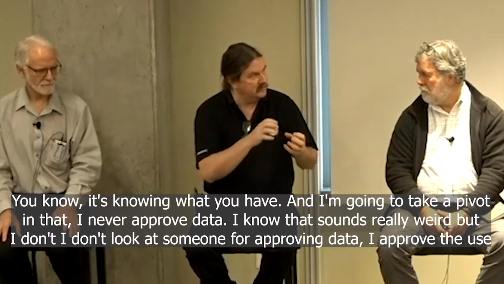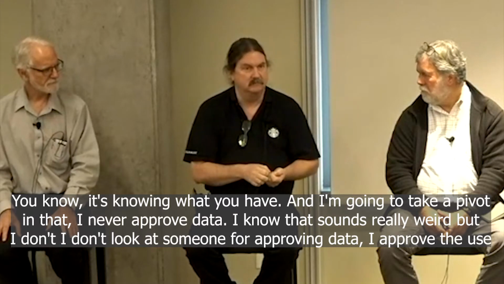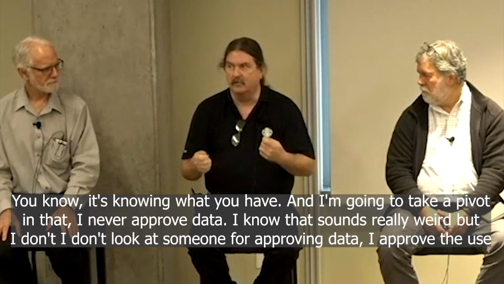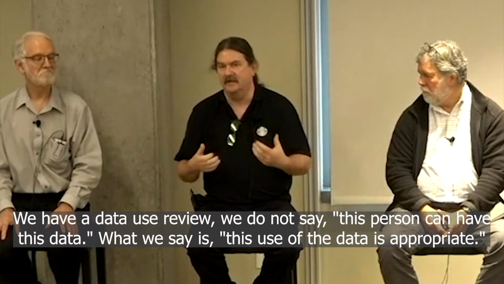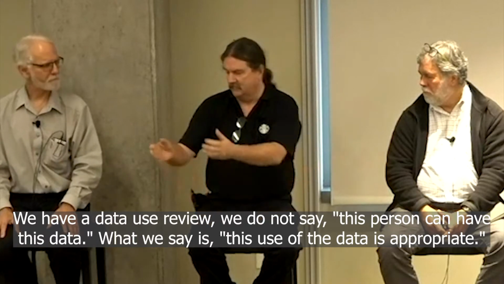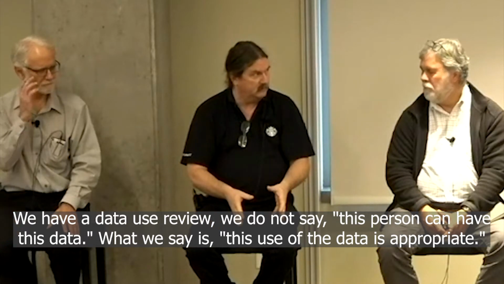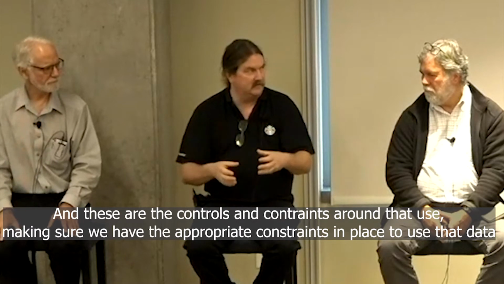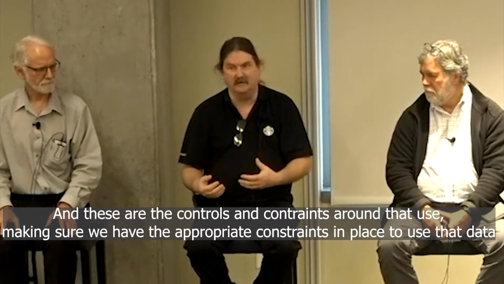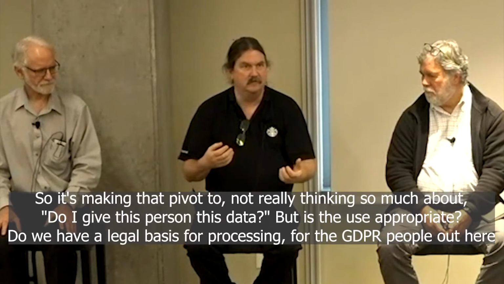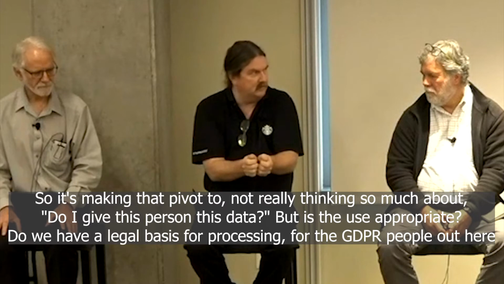And I'm going to take a pivot on that. I never approve data. I know that sounds really weird, but I don't look at approving someone for data. I approve the use. We have a data use review. We don't say, this person can have this data. What we say is, this use of the data is appropriate. And these are the controls and the constraints around that use, making sure that we have the appropriate consent in place to use that data. So it's making that pivot to not really thinking so much about, do I give this person the data, but is the use appropriate?